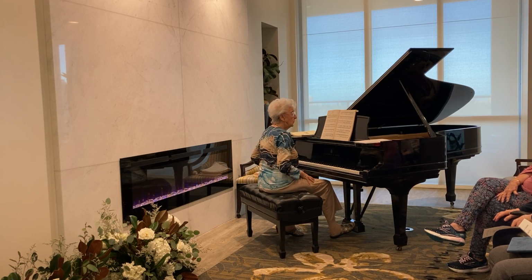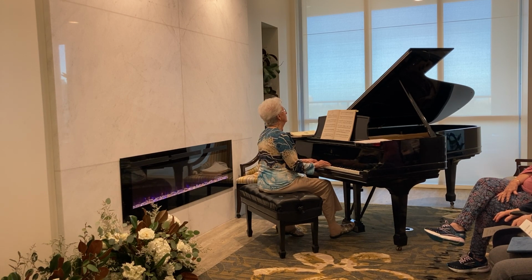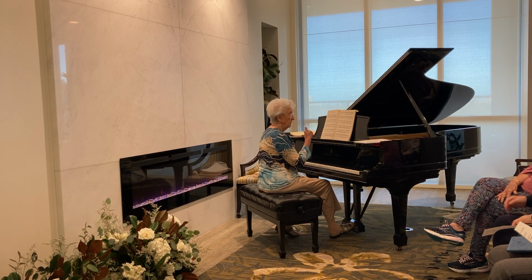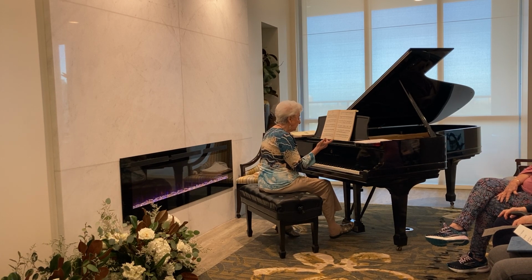So I'm going to start off just playing the notes. That's what's written on the page. It doesn't tell you what to do. So every person who plays this plays it differently. So I'm going to make my music, what I hear in this.